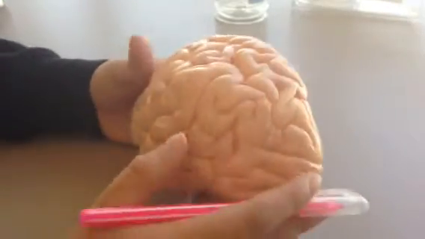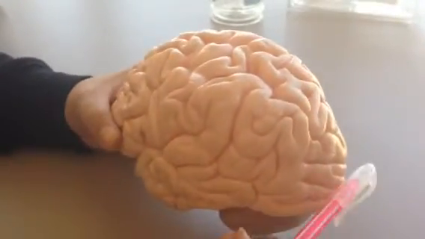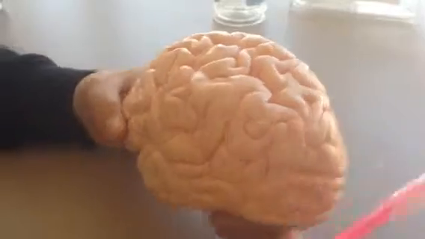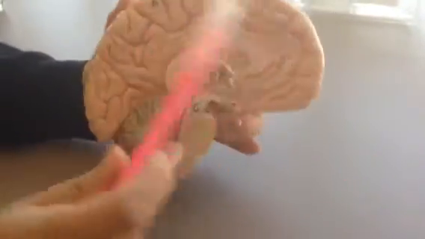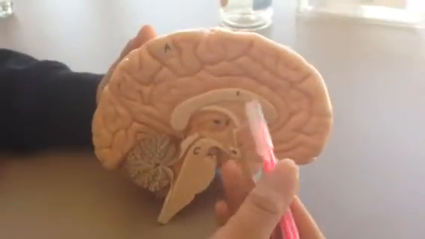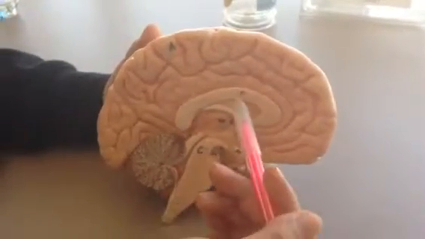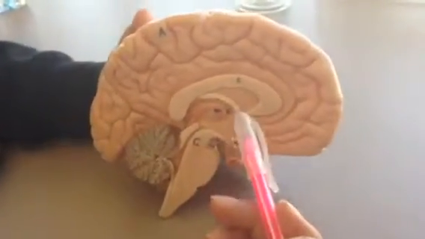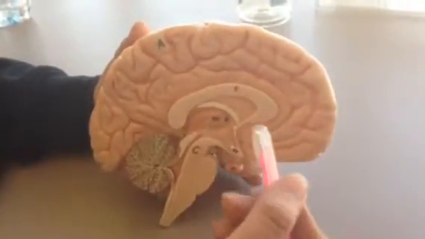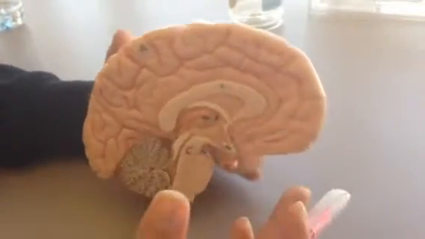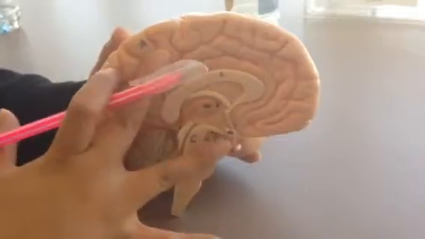Gray matter on the brain is going to be found on the surface of the brain, and the white matter is going to be found deep in the brain, but deeper in the brain is going to be more gray matter, which is going to be your cerebral nuclei, which is not found in this model.